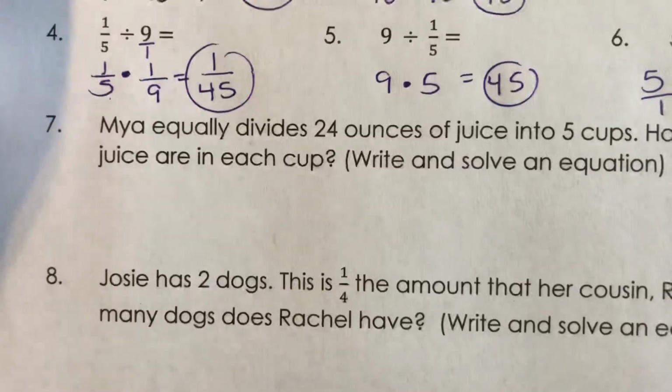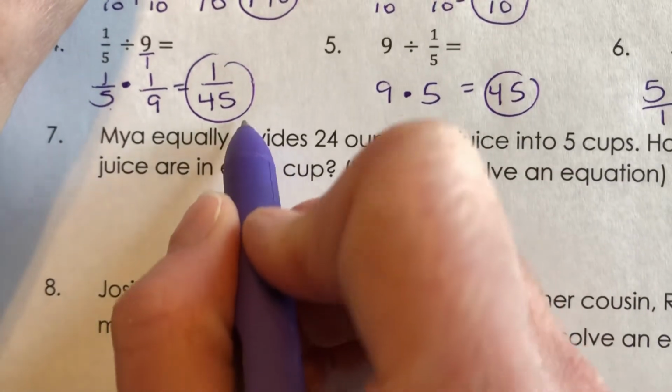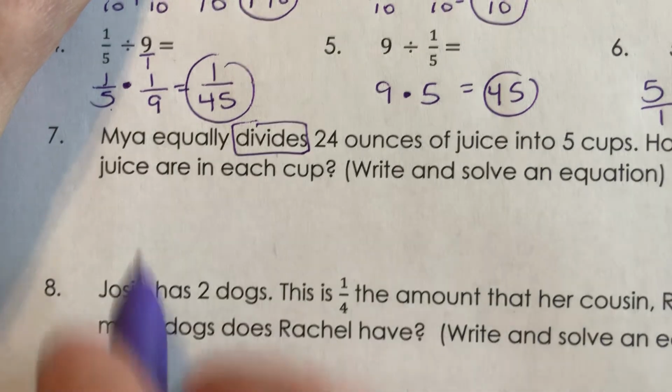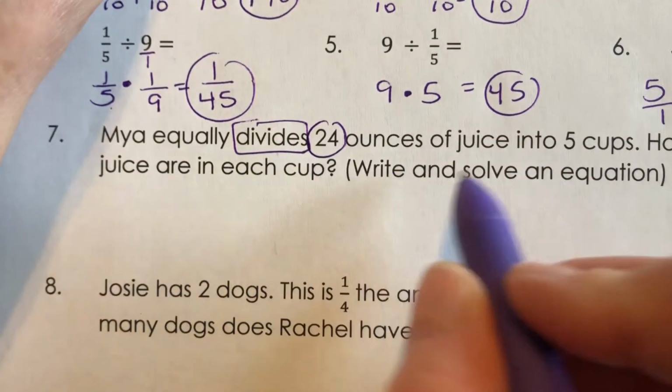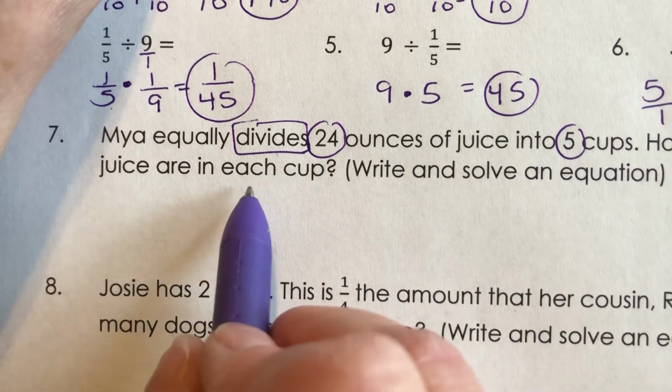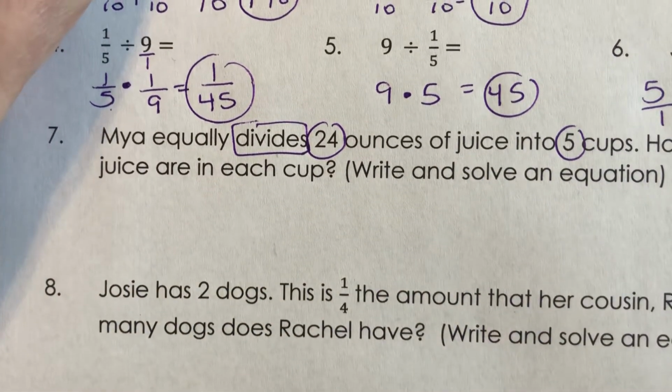Okay, Maya equally divides, so that's kind of nice because they tell you the word divides. Well, they is me, I made this up. So Maya equally divides 24 ounces of juice into 5 cups. How many ounces of juice are in each cup? Write and solve an equation.